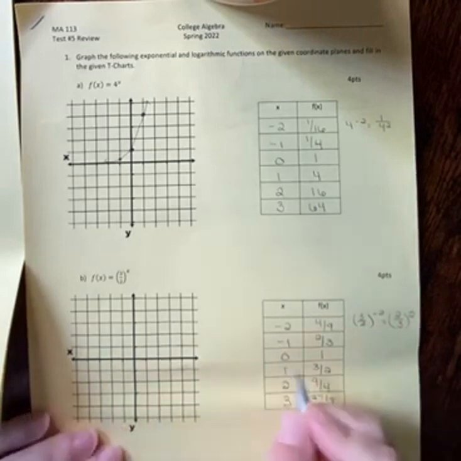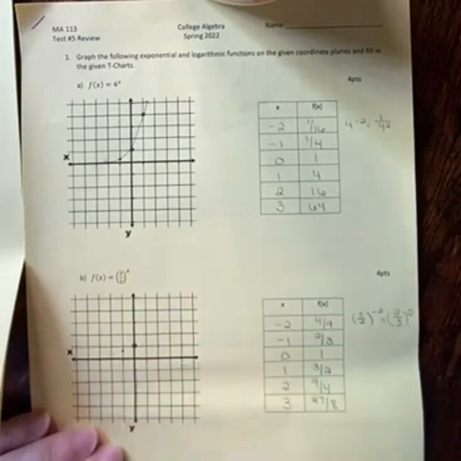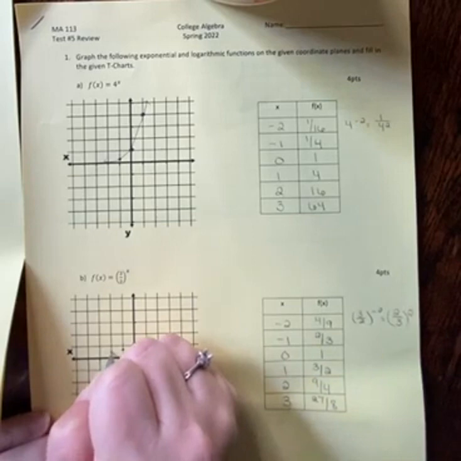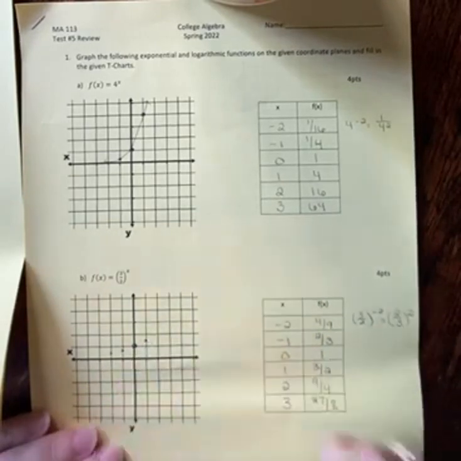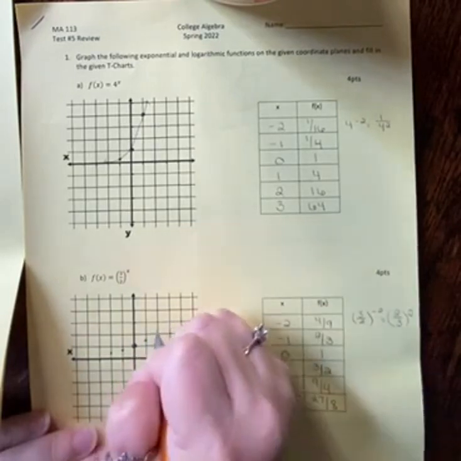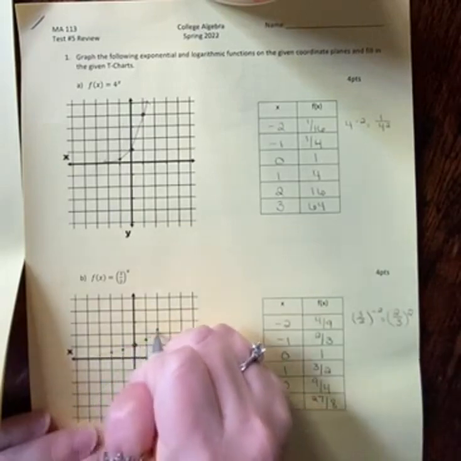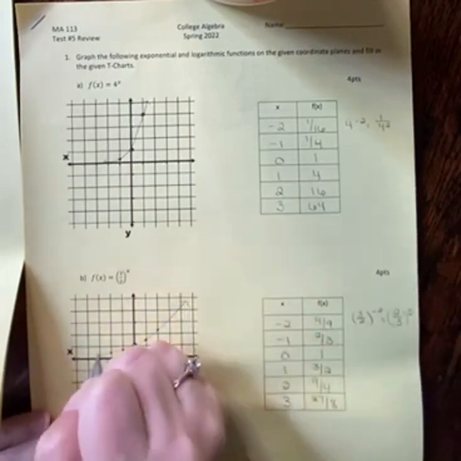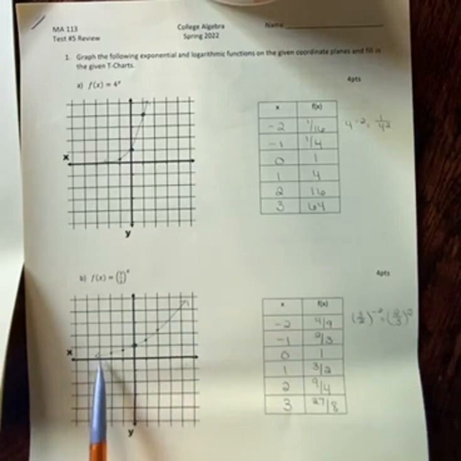Okay, so I know at 0, I'm at 1. At -1, I'm at 2/3. At -2, I'm at 4/9, which is just over half. At 1, I'm at 1.5. At 2, I'm at 2.25. So notice it's a little bit more stretched out in this case. Again, the important part is that you use a couple of the points that you have. You draw it to where it's going to hug that asymptote, not where it's going to cross.